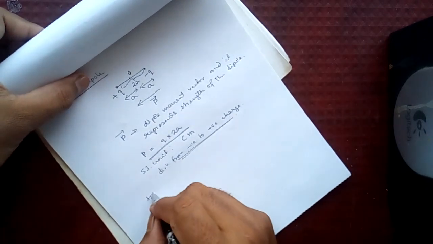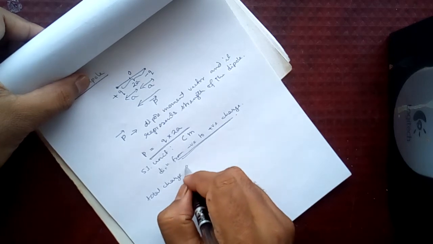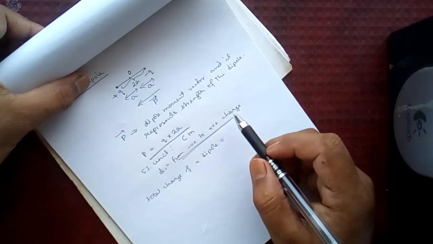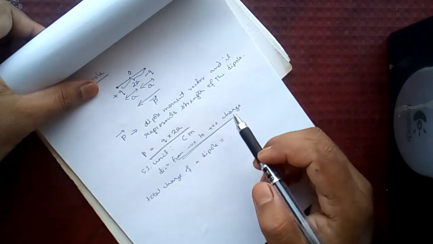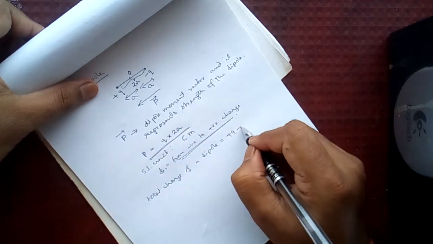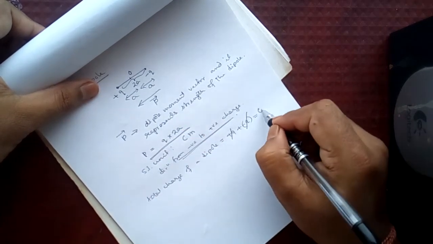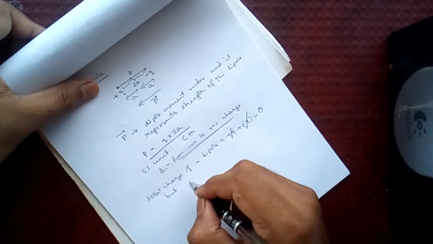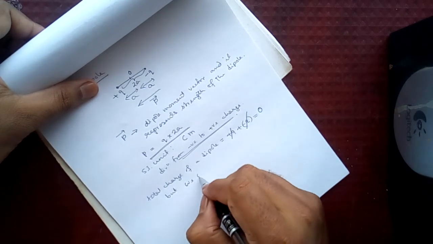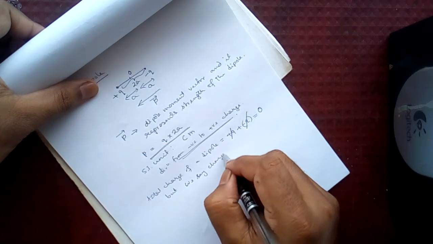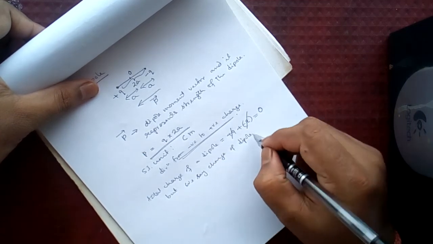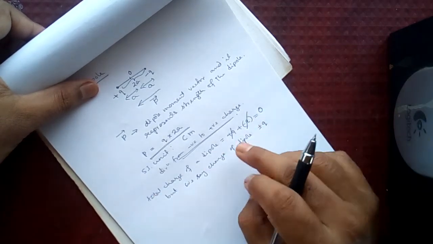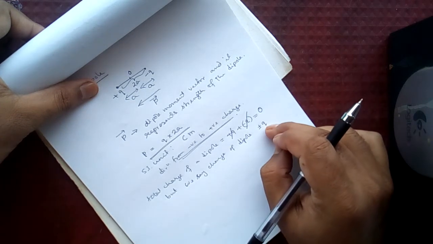Now, the total charge of a dipole. As we know from the property of charges, charges can be added. So it will be plus q minus q, which cancels and you get 0. That means the total charge of a dipole is 0. But we say the charge of the dipole is plus minus q, or simply q. Total charge is 0, but the charge is plus minus q.